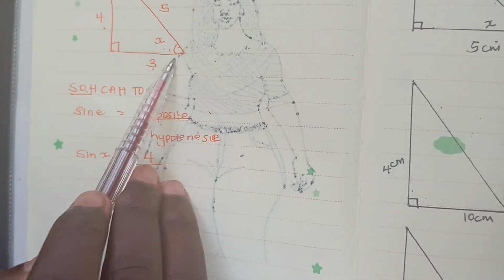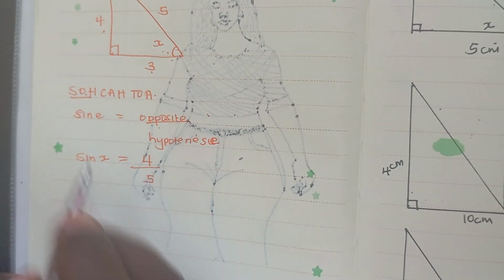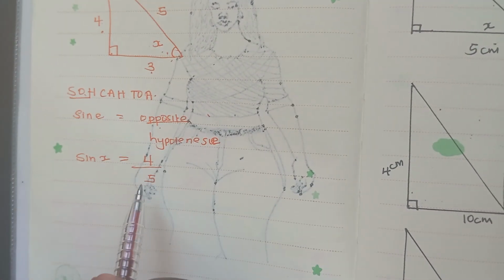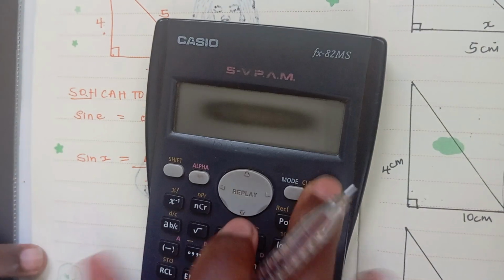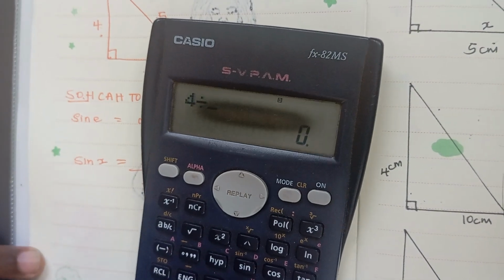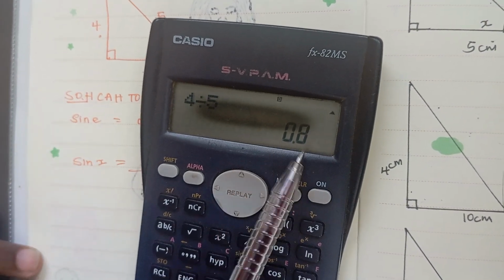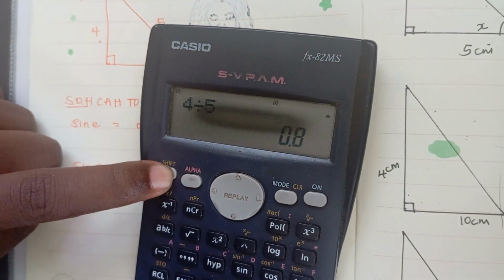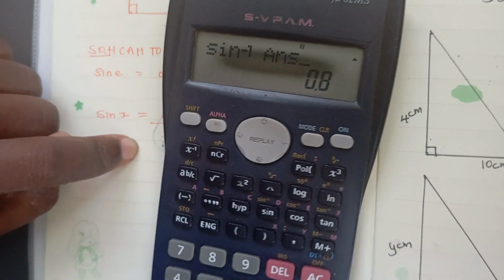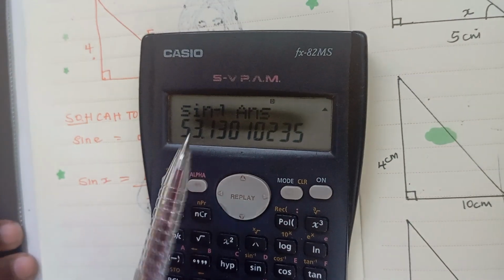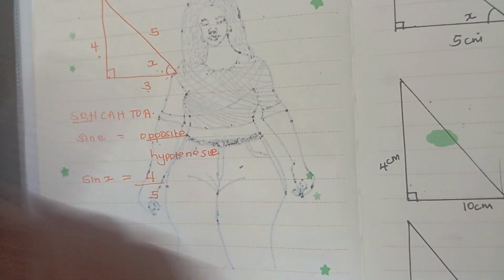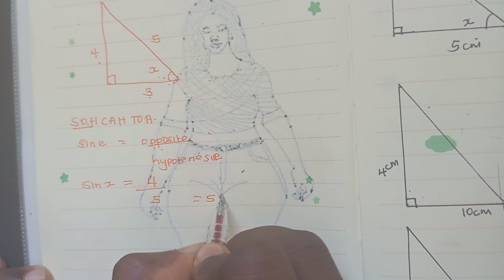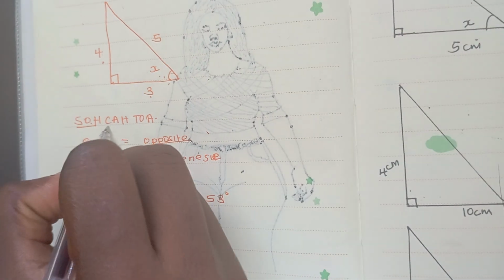If you wanted to find the size of this angle using sine, you're going to divide 4 by 5. So I'm getting 0.8. Then you press shift, sin, answer, and you get your angle there is 53 degrees. So that's sine.